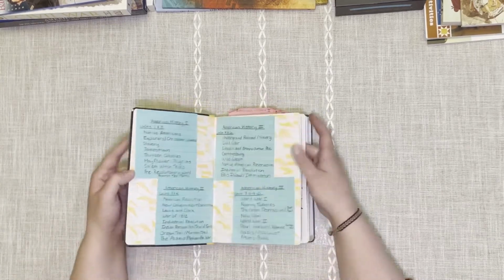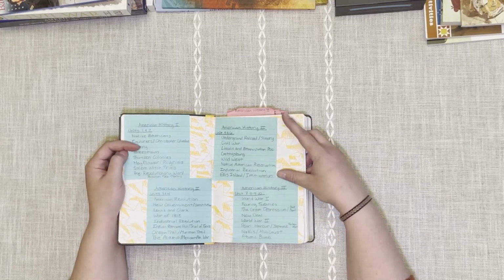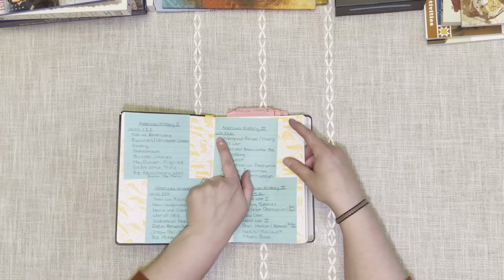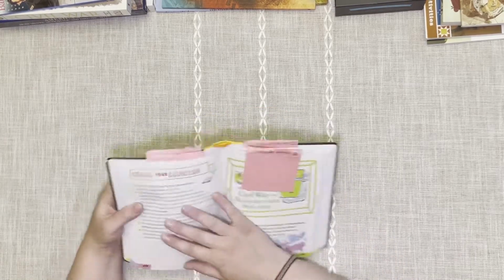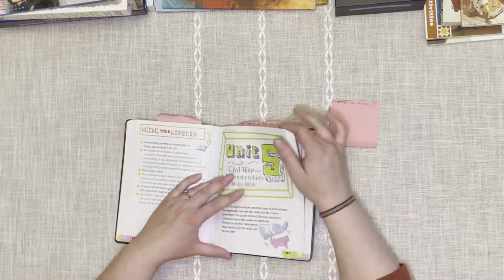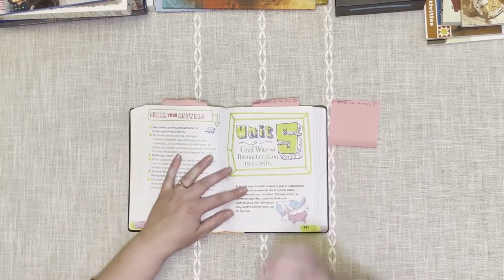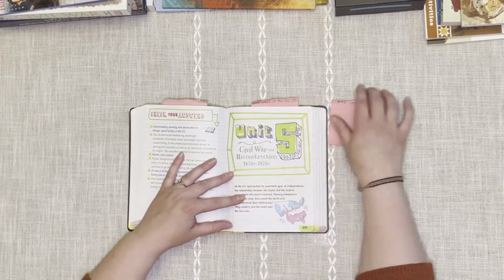Now, our 3rd American History main lesson block is going to cover units 5 and 6, so I would turn to American History 3, and here's unit 5. This is what it covers, and it starts with Civil War and Reconstruction.